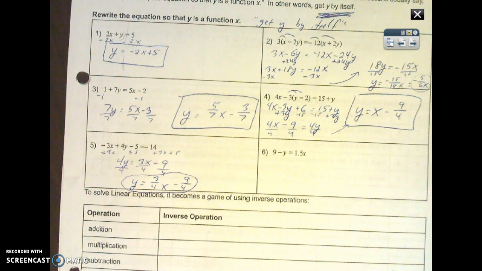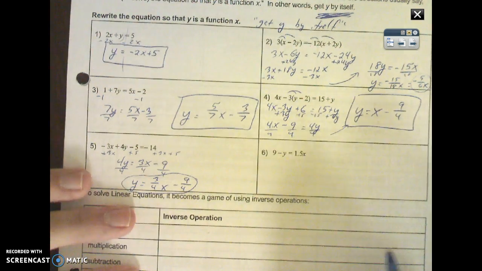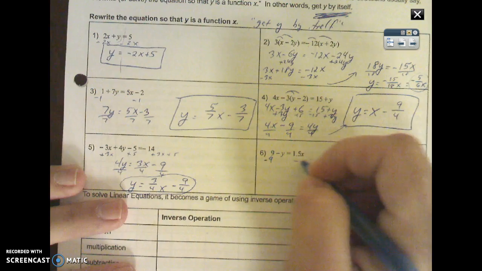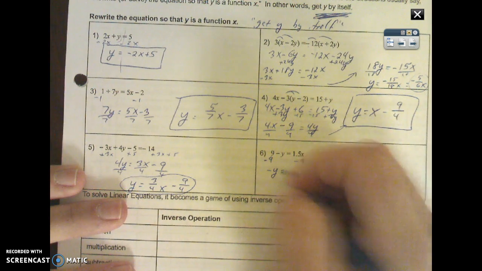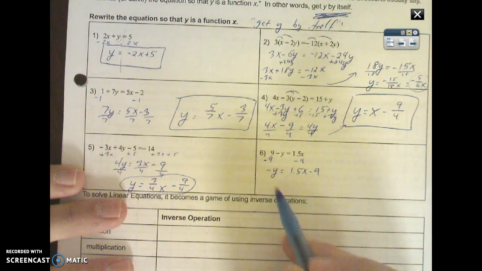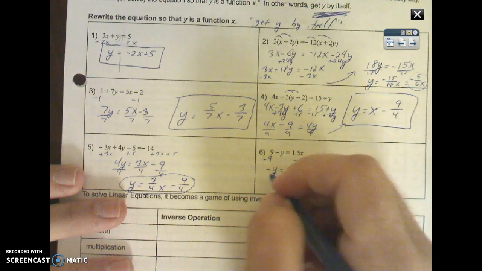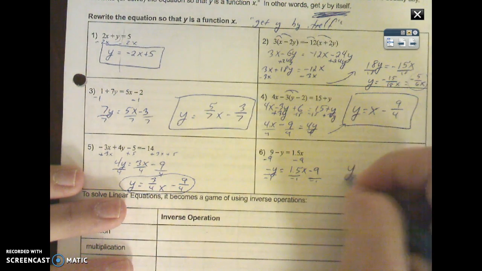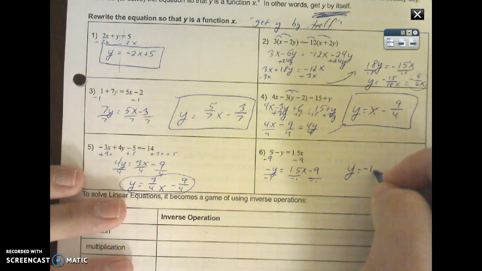Alright, and then finally, 9 minus y equals 1.5x. Please be careful on this one. It looks simple enough, but there's one big thing. When I subtract the 9 over, I get negative y equals 1.5x minus 9. Please don't forget to divide everything by negative 1. It's very, very easy to forget this. But I got to divide everything by negative 1, which gives me y equals negative 1.5x plus 9.